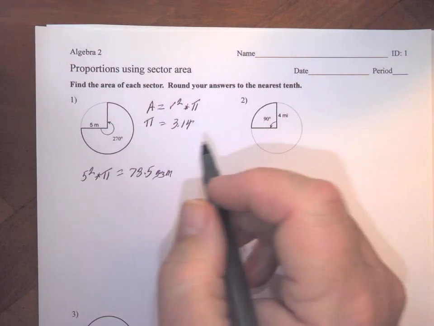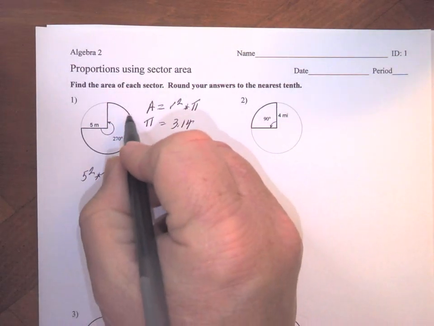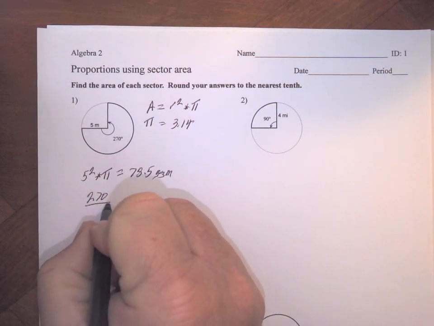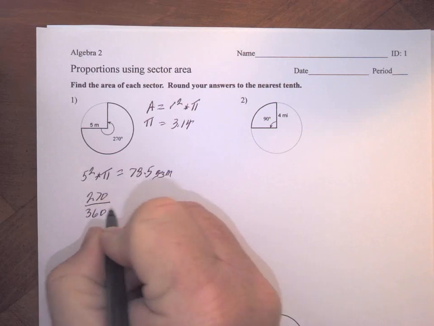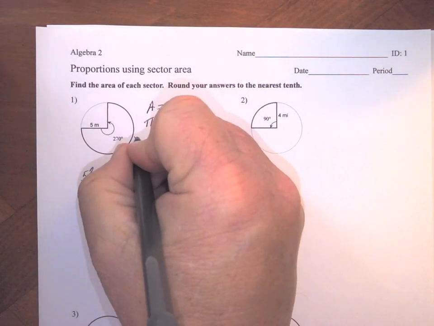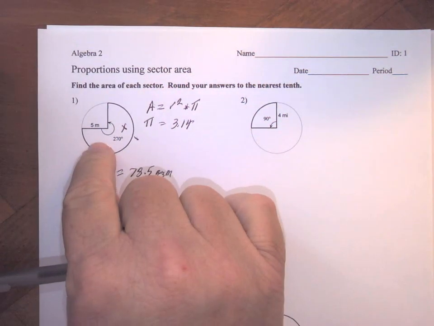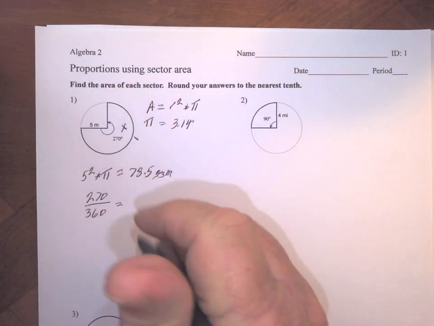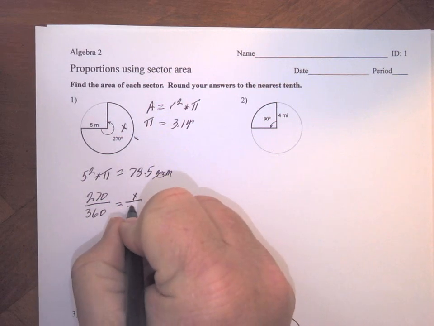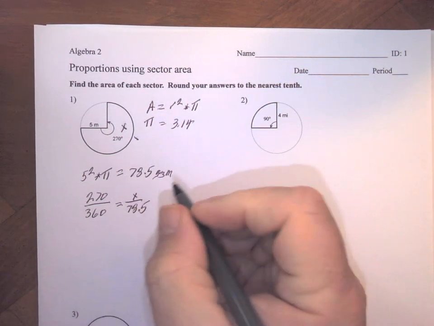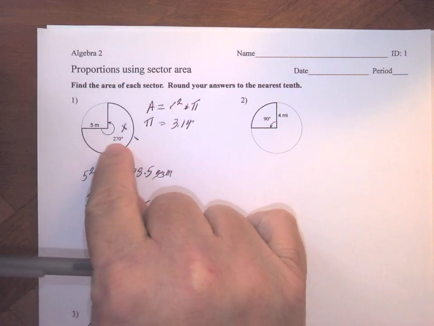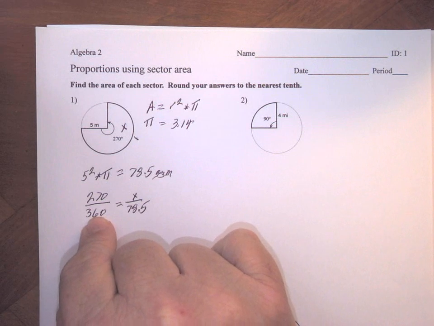So now we set up our ratio. Our central angle is 270. Our total is always 360. And that's going to be equal to x, which is the area of the piece inside, x over 78.5, because that's the total area of the circle. We're looking for this proportion of it.